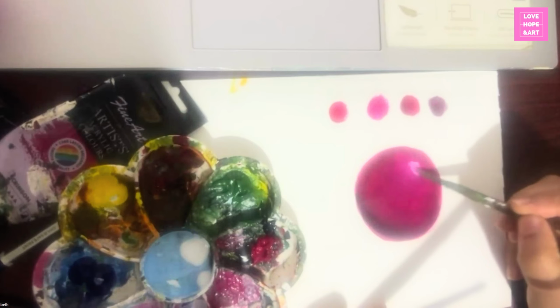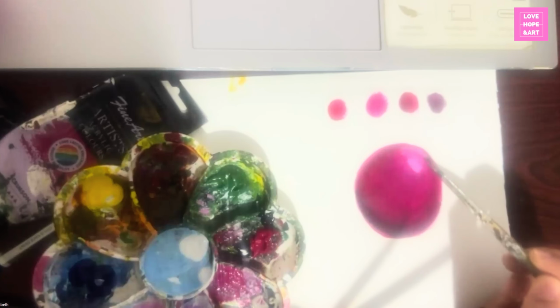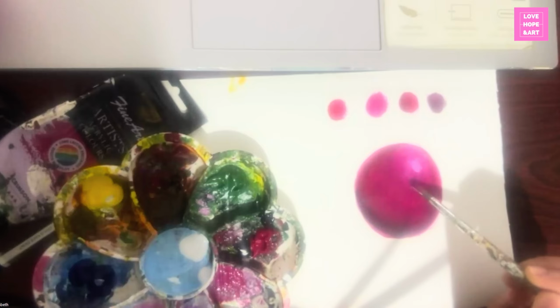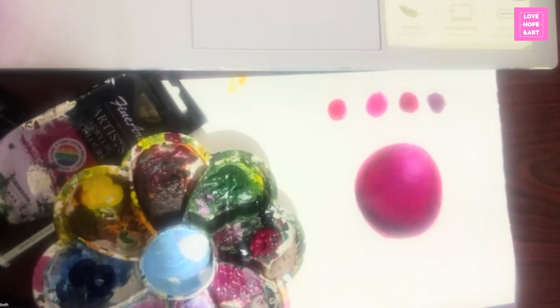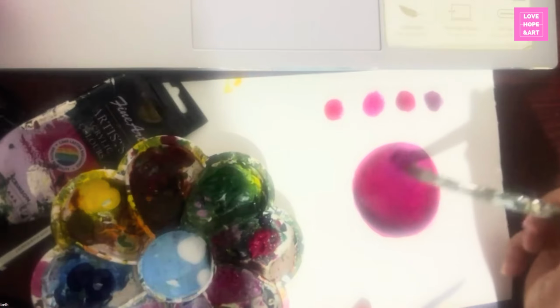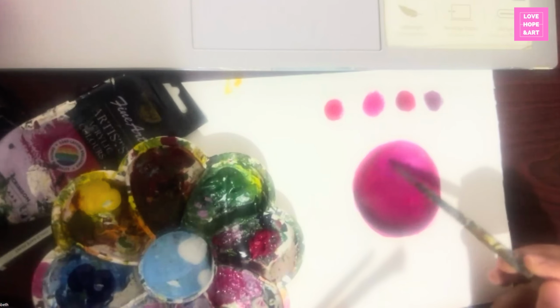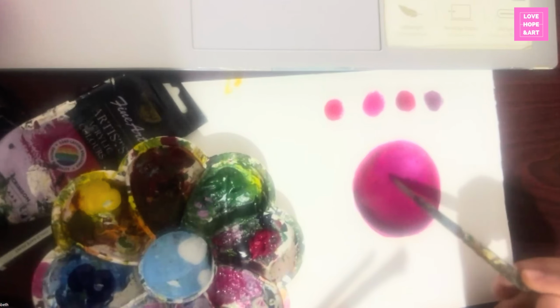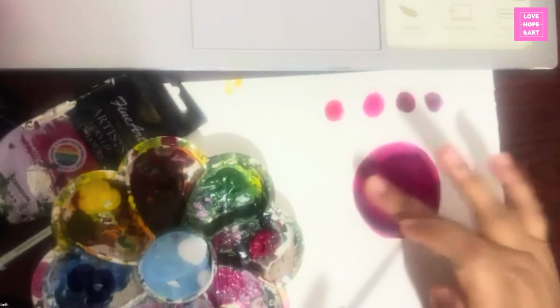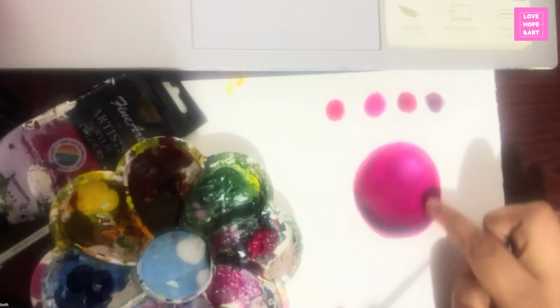I'm just going to soften it, but you can also use your fingers to do the blending. So I'm actually showing you different techniques on blending.